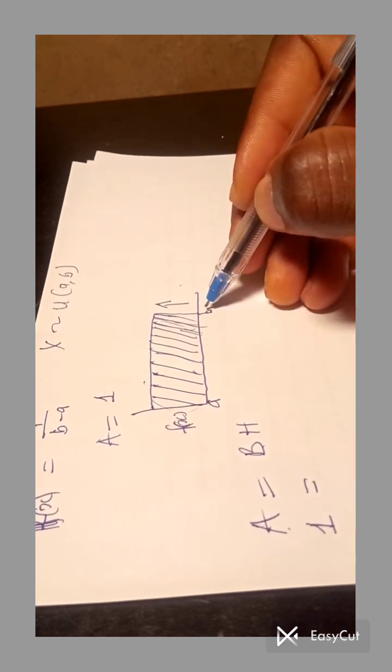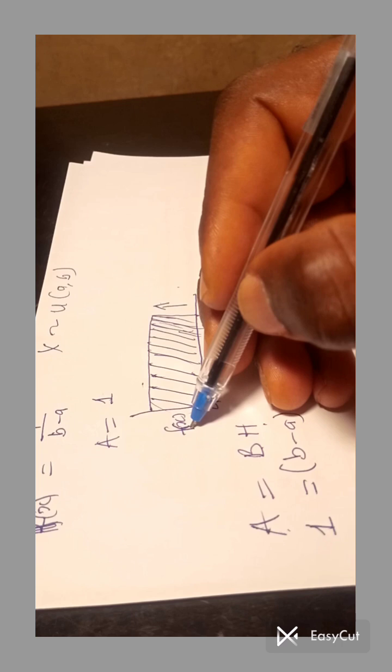The area being 1, the base is the difference between a and b, which is b minus a, and our height is simply f of x. So f of x has a coefficient b minus a, and we divide both sides by b minus a. This cancels, and we have f of x equals 1 over b minus a, which is what we have over here.